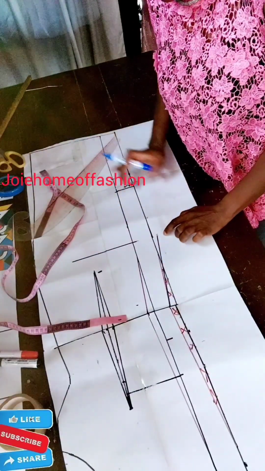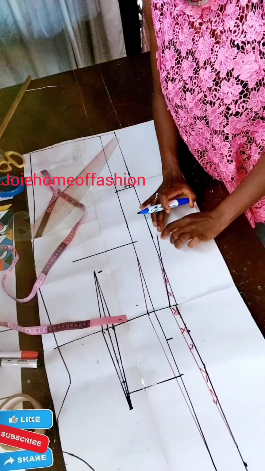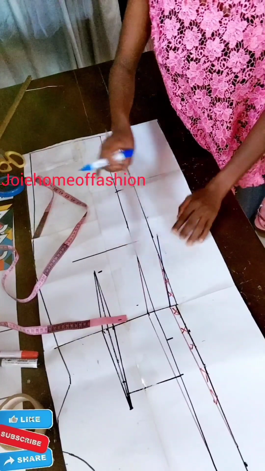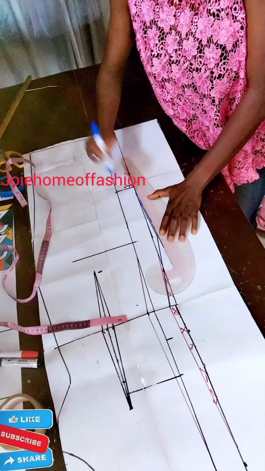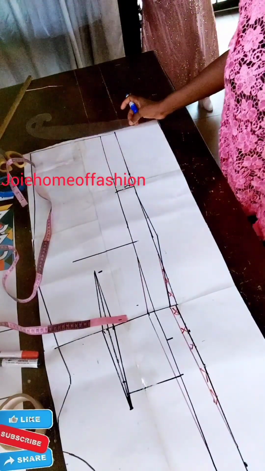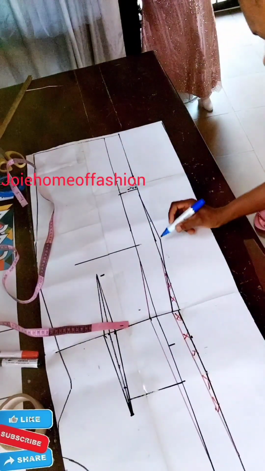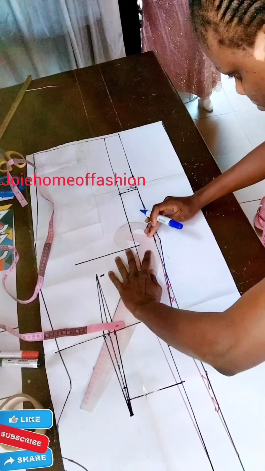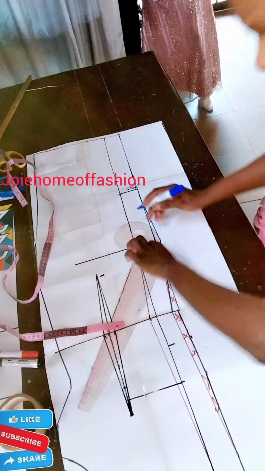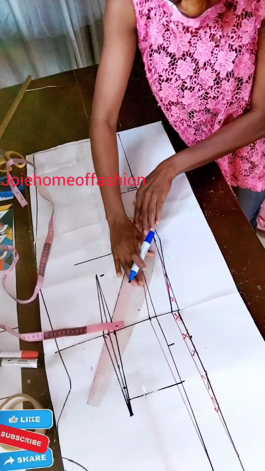You can see now, this blue line is showing you the butt. Then you just understand how you're doing it. Then of course, you come here and make it a neat curve here. You make a neat curve here.